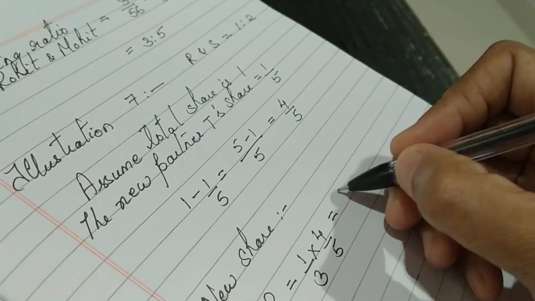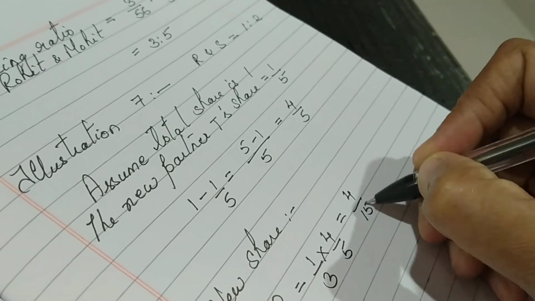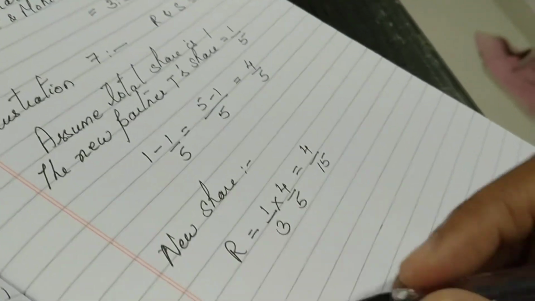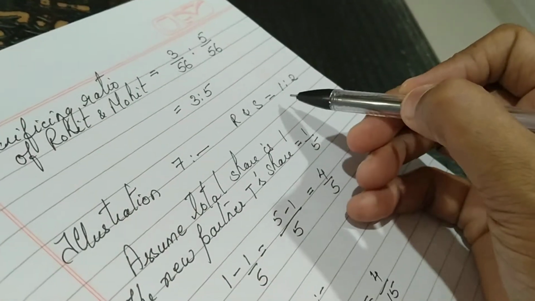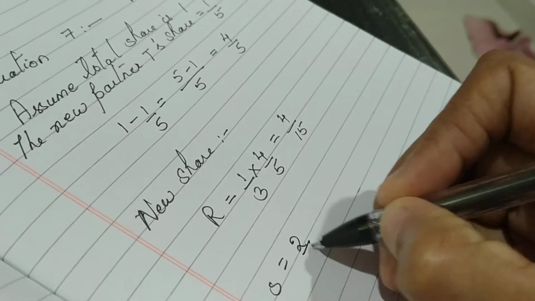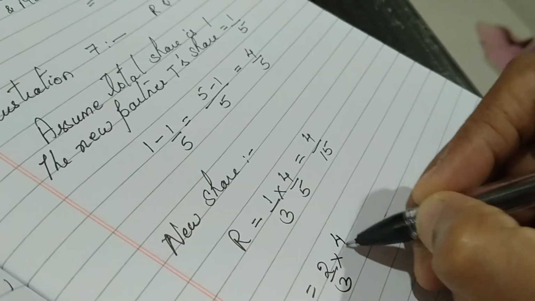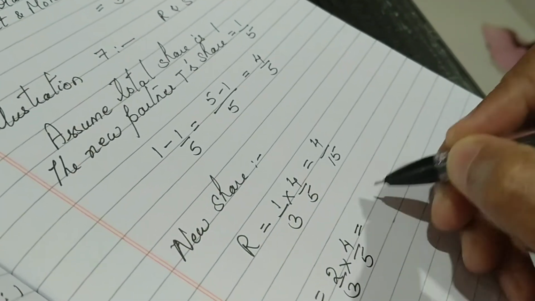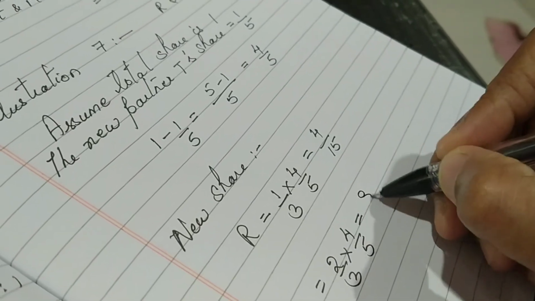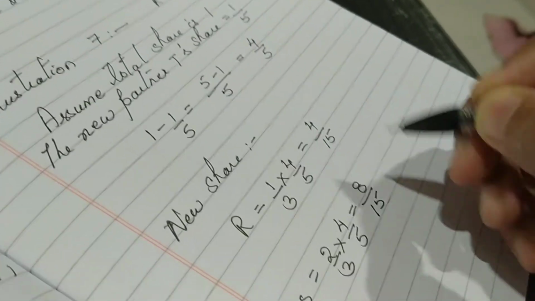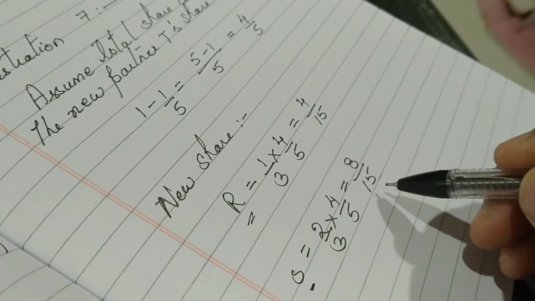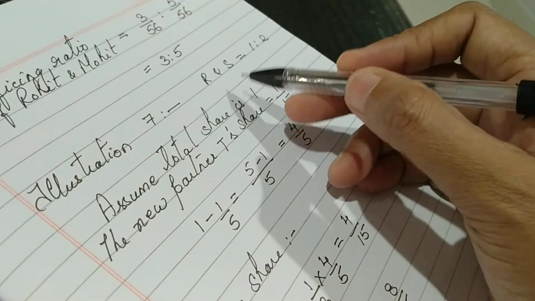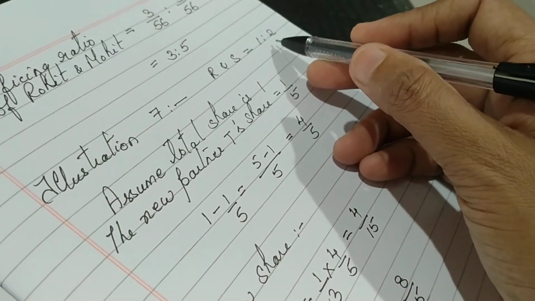So we'll multiply that, 4 by 15 it will be. Likewise, S's new share: what is his old share? 2 by 3. And how much is he eligible for? 4 by 5 of the firm. So 2 4s are 8, 3 5s are 15. So new share of R is 4 by 15, and S is 8 by 15. Old shares we already have, 1 by 3 and 2 by 3.